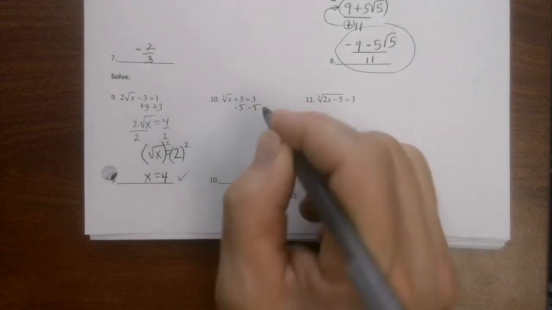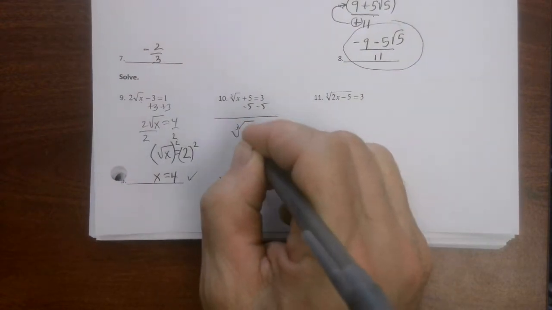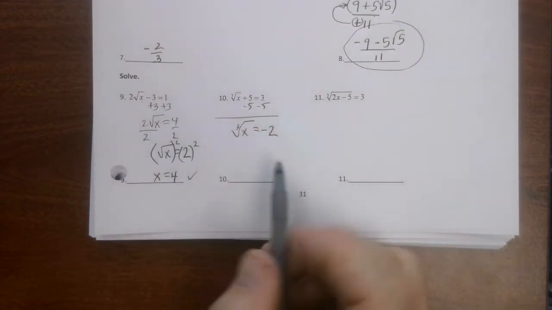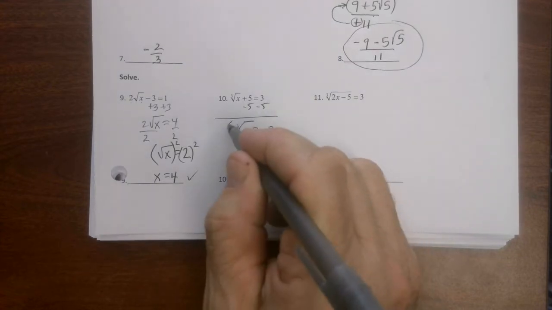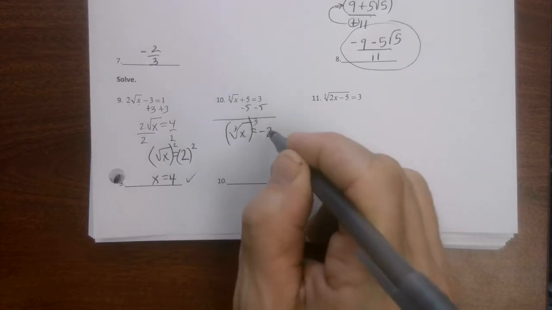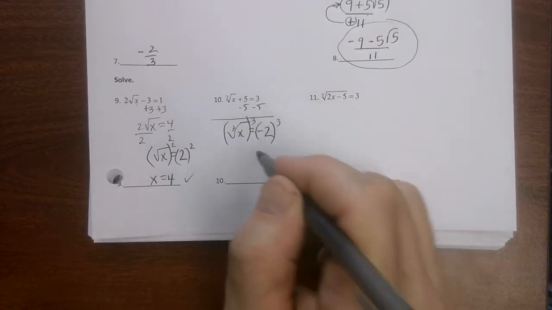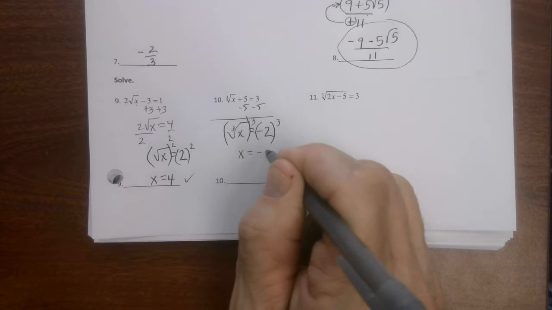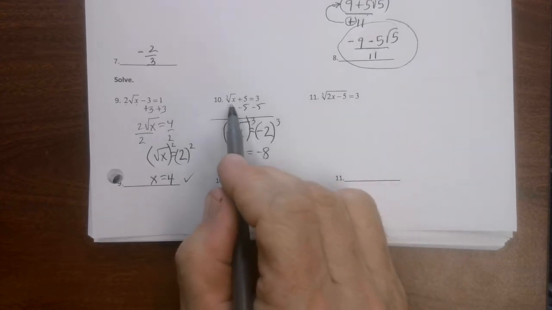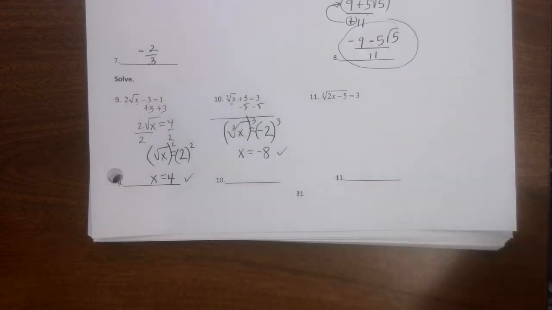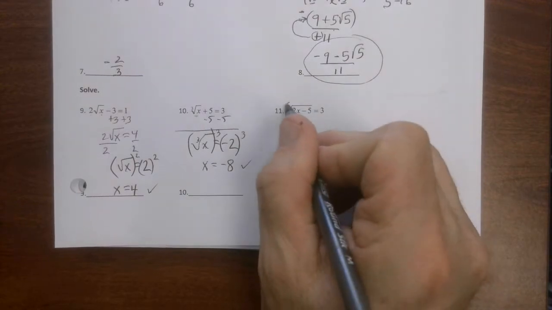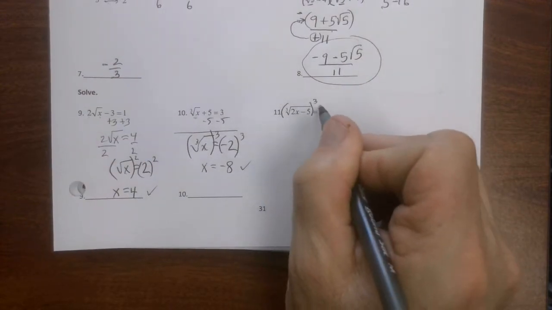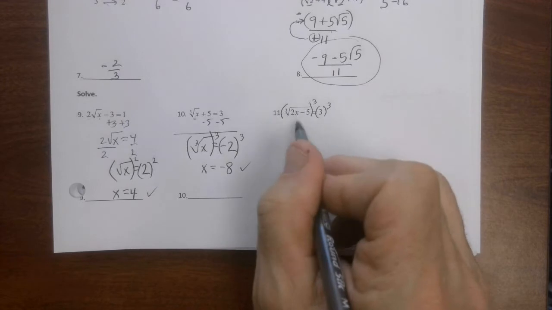Subtract 5, subtract 5. We get the cubic root of x equals negative 2. Now you could look at this and go, aha, x is negative 8. You just know it. But mathematically, you cube this to get rid of the radical. You cube that. So you get x equals negative 8. If we plug that back in there, cubic root of negative 8 is negative 2. Negative 2 plus 5 is 3. That's a good answer. All right, this one, the radical's already isolated, so we're going to go ahead and cube that. And we're going to cube that. The roots fly off.